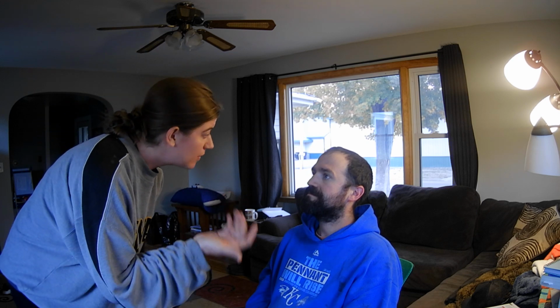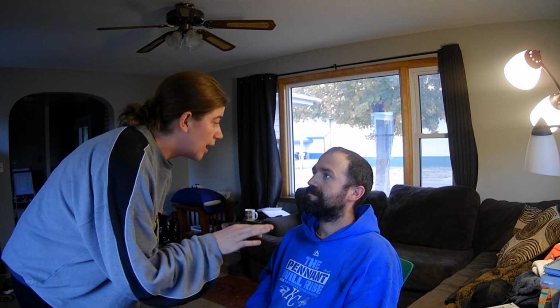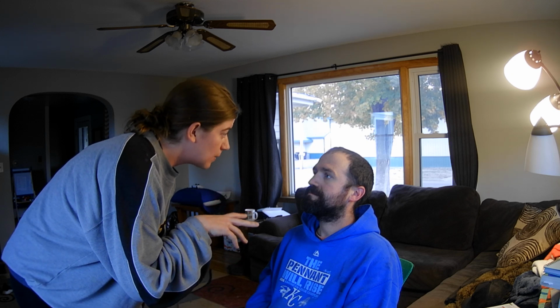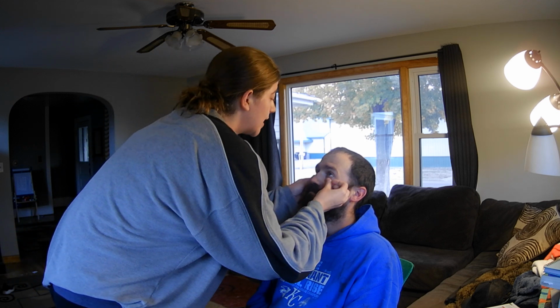I'll go on to assess the eyes. I'm going to be assessing the eyebrows and the eyelashes. Good hair distribution, very symmetrical. I'm looking at the sclera, making sure it's nice and white. I'm looking for any signs of icterus, which I see none. I'm looking at the iris as well as the pupils. They're both symmetrical bilaterally.